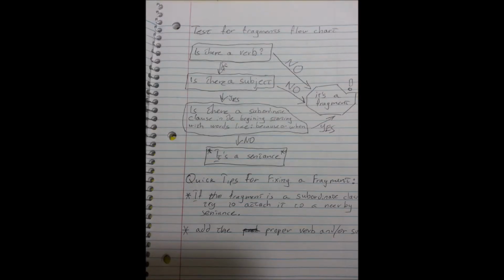To help you better test for fragments, use the flowchart below. Start by asking, is there a verb? If there is no verb, the sentence is a fragment. However, if there is a verb, continue to the next step, checking if there is a subject. If there is no subject, the sentence is a fragment. The last step is to test if the sentence is an actual sentence or just a subordinate clause. And those are easy to spot because usually they begin with because, and, or, when.